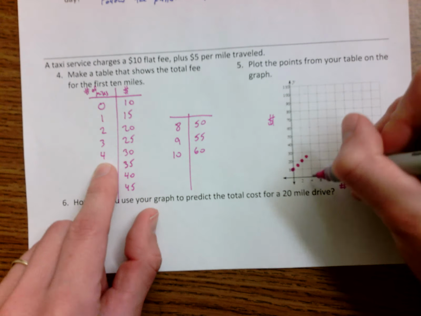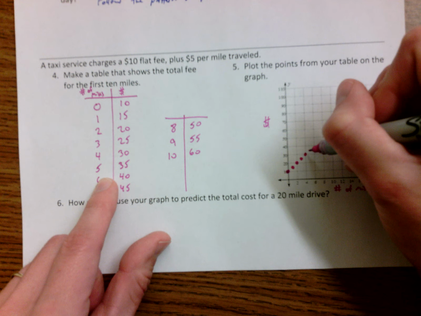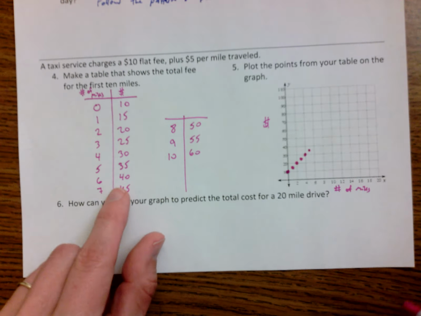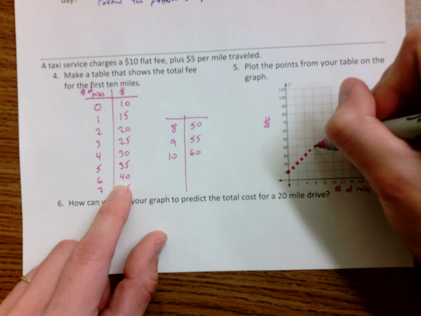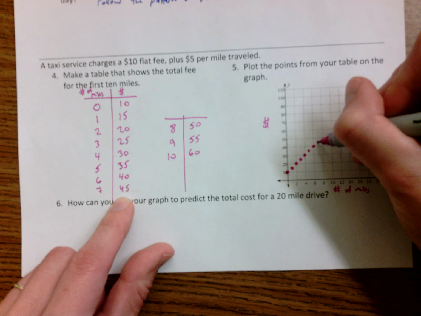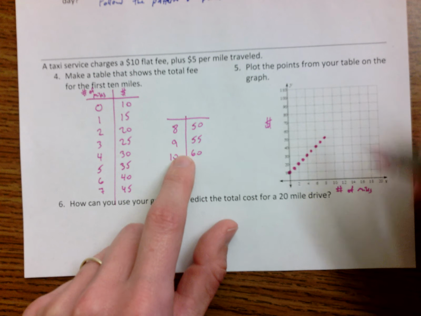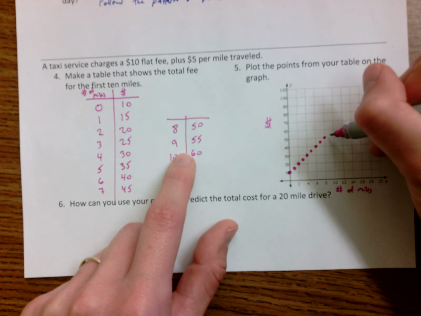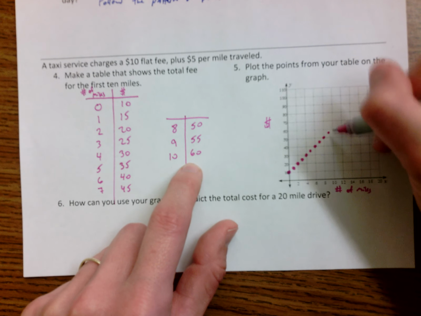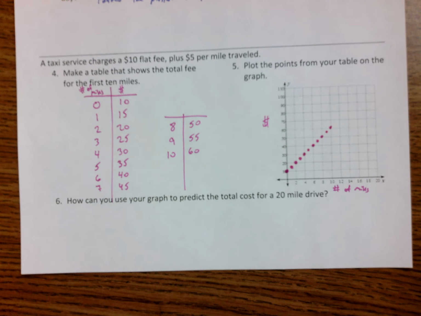4 miles, we're at $30. So there's that point. 5 miles, we're at $35. 6 miles, we're at $40. 7 miles, 45, back kind of in the middle. 8 miles, I'm at 50. At 9 miles, I'm at 55. And at 10 miles, I'm at 60. So there we go. There's all of my points plotted on that table. And again, if you need to pause this video, go ahead and do that so that you have time to catch up.